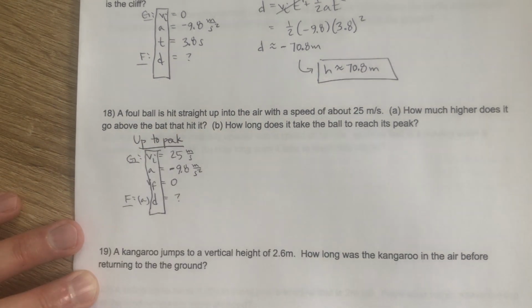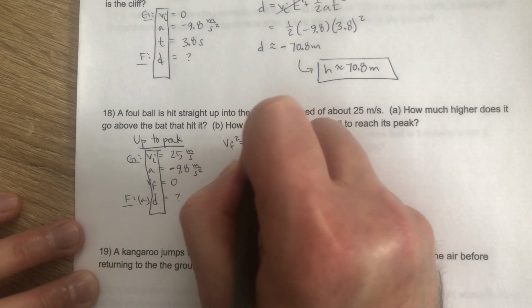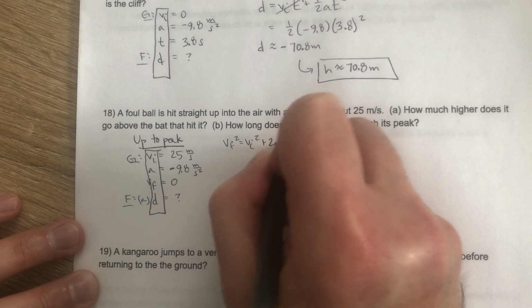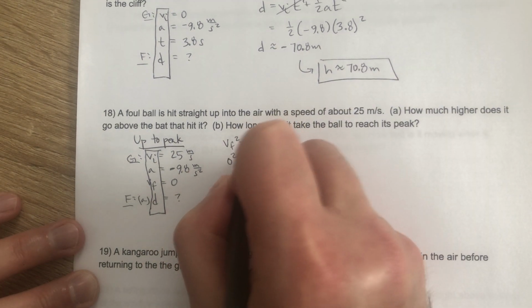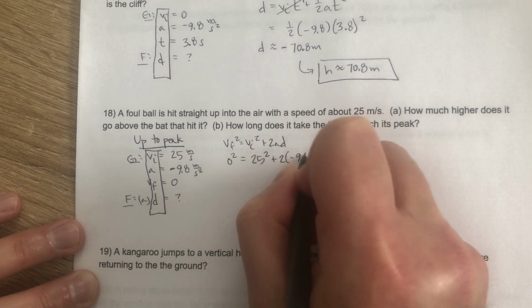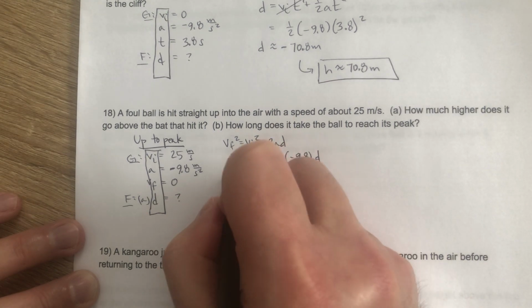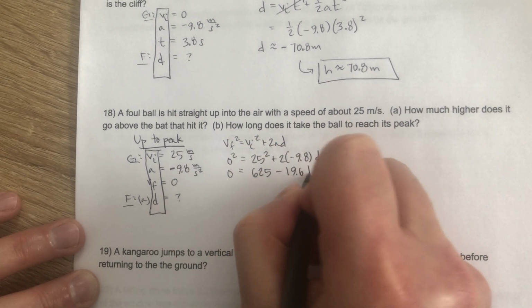So this specific combination of variables, we can connect with vf squared equals vi squared plus 2ad. So we're going to have 0 equals 625 minus 19.6d.